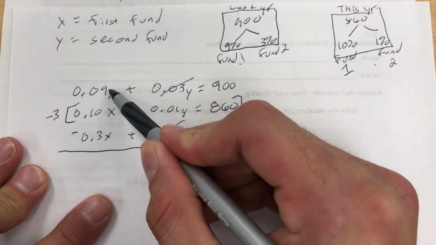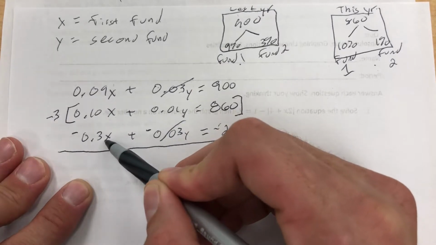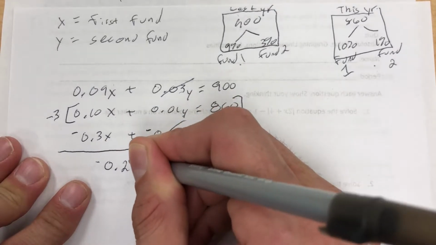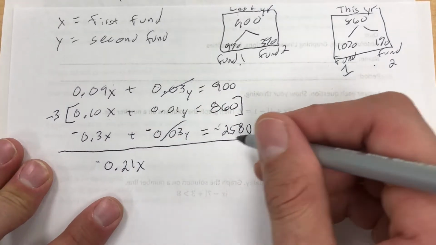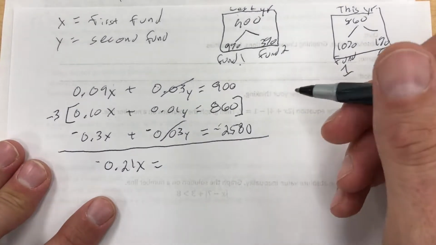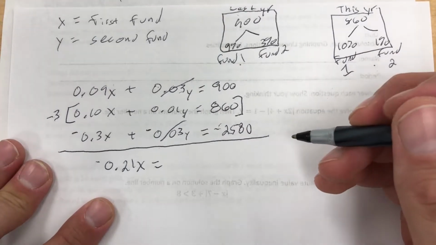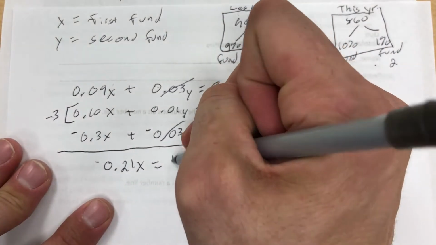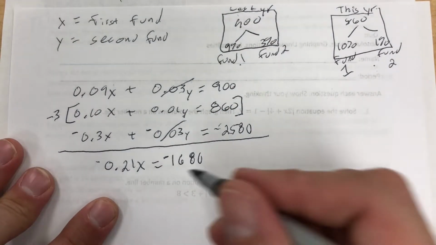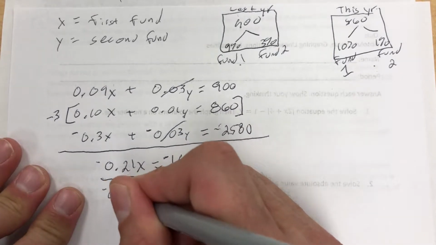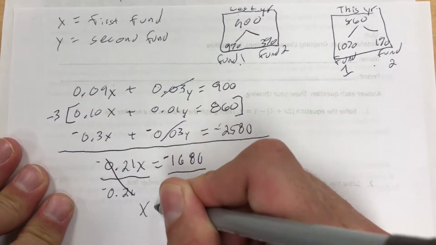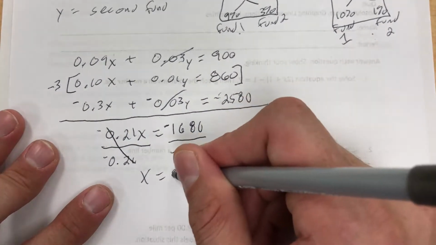I combine my 9/100 and my negative 3/10. So you could pull out your calculator and find that it is 21/100 x is equal to 900 minus 2580, which would give us negative 1680. So we can divide by 21/100. X is equal to 8,000.